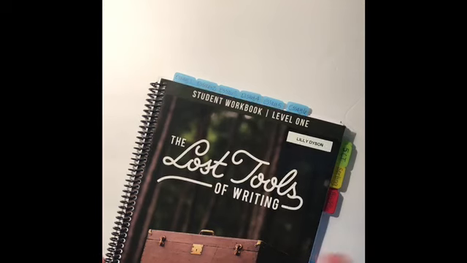So anyway, I hope that helps you with the tabbing. I think it helps me understand the layout of the book so much better, and how to use all the worksheets.